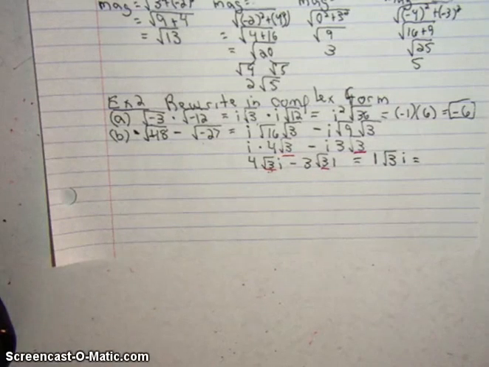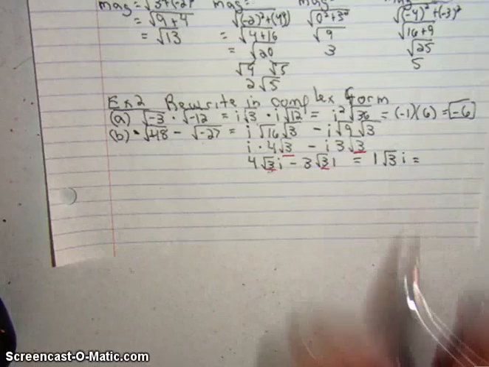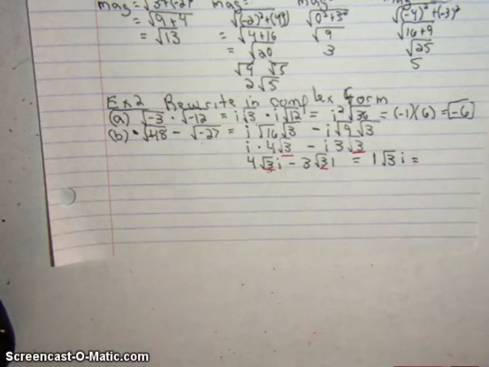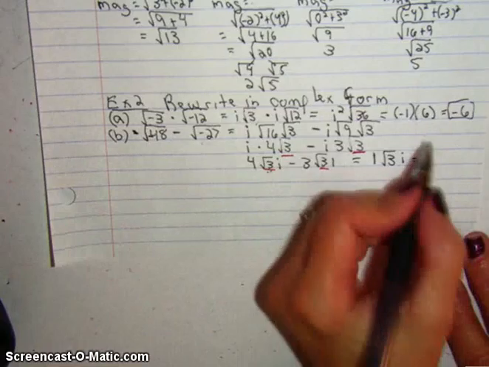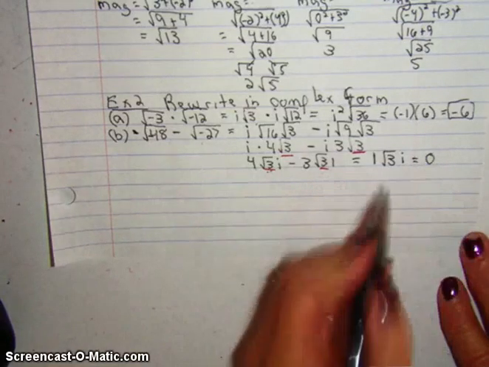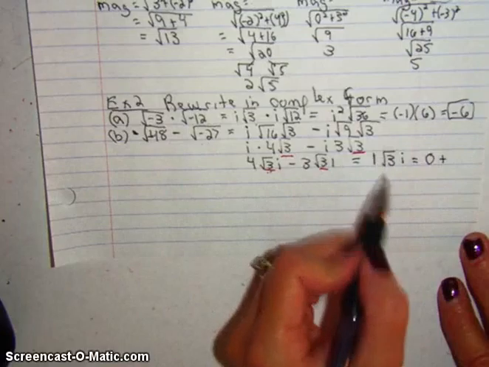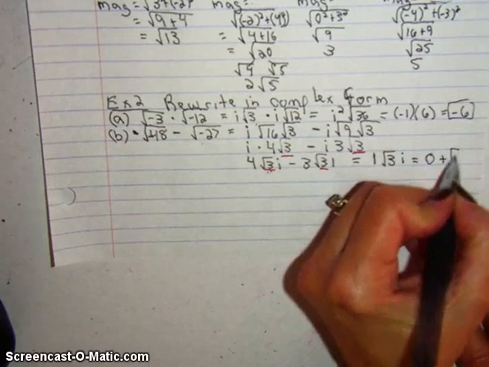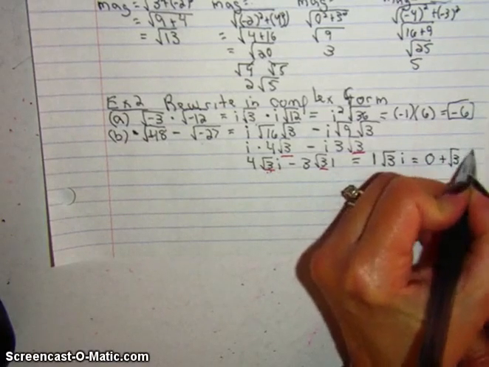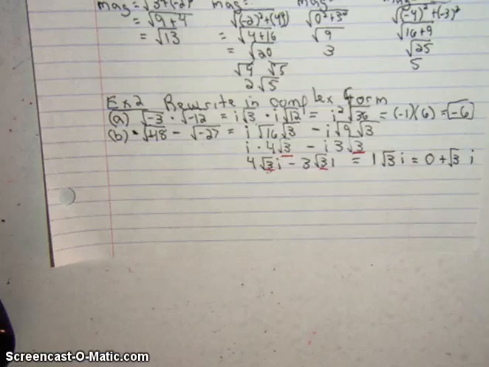Now, does a 1 times anything really do anything? No. But I want to write this in true complex form. That means there's a real part, and that means there's an imaginary part. We already have the imaginary part. Does anybody know what the real part is? Go ahead, Rachel. 0 plus root 3 i. You're fine, there's no negative here, so don't put a minus in. Root 3, and at the end, put your i.